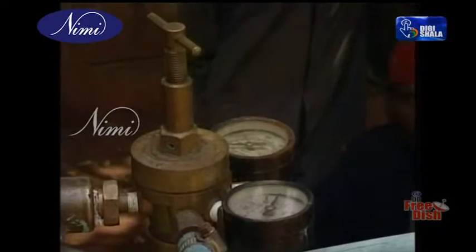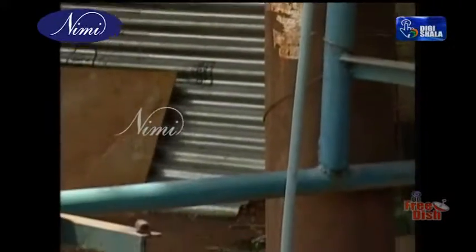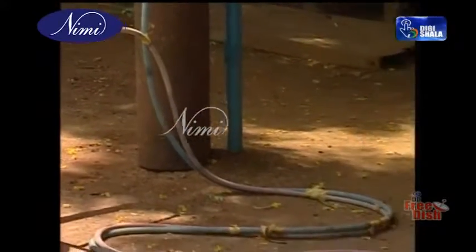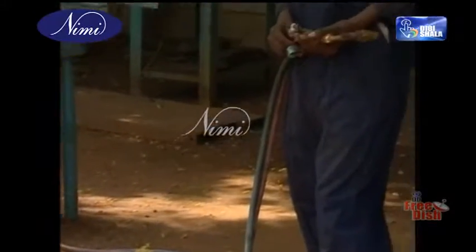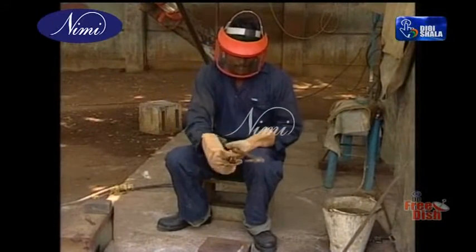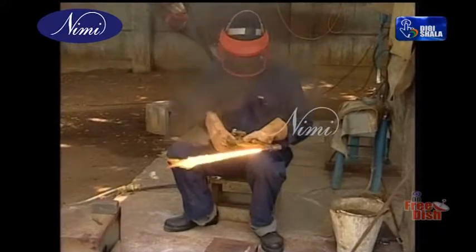The oxygen acetylene hoses are connected to the cylinder at one end and to the cutting torch at the other end. Now he opens the oxygen and acetylene control valves in the ratio 1:3 and an oxidizing flame is produced.